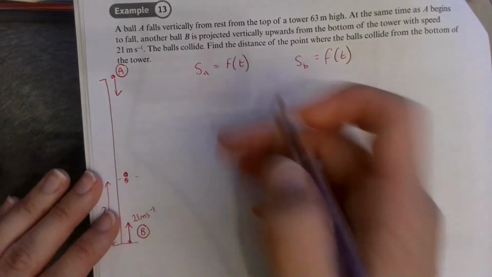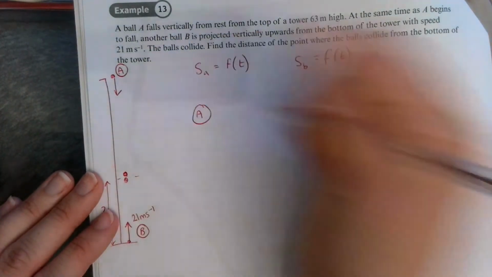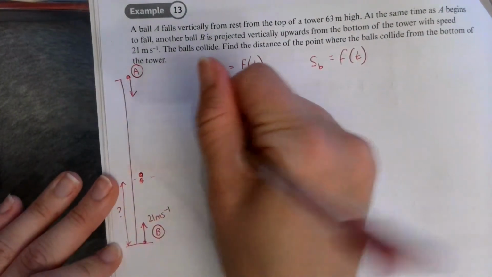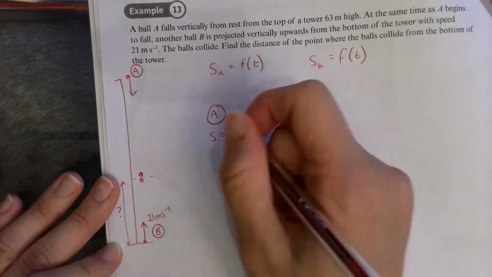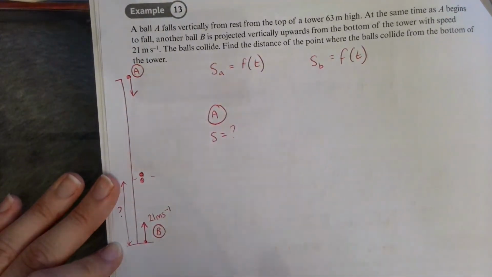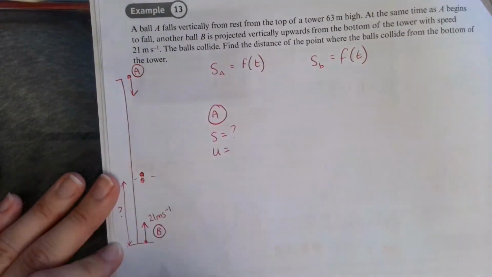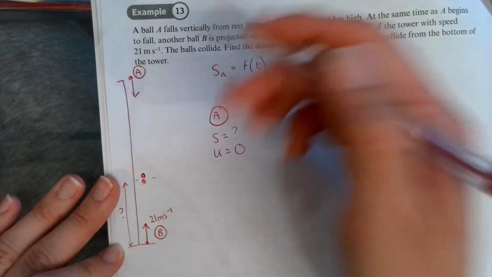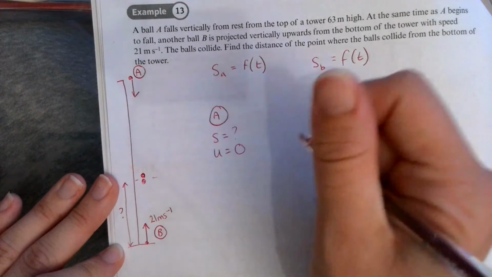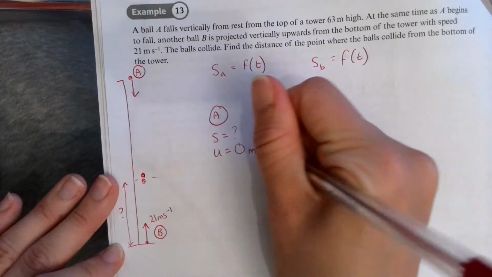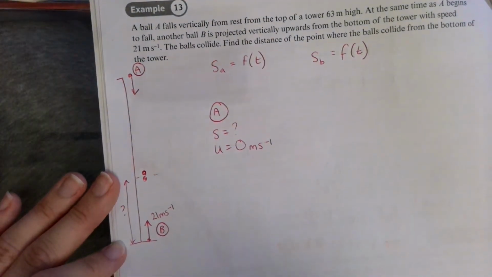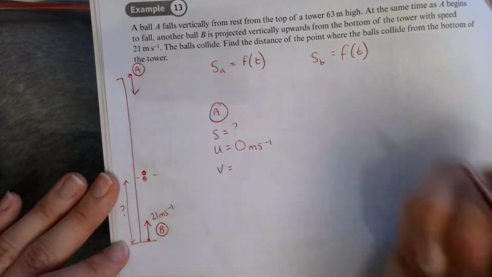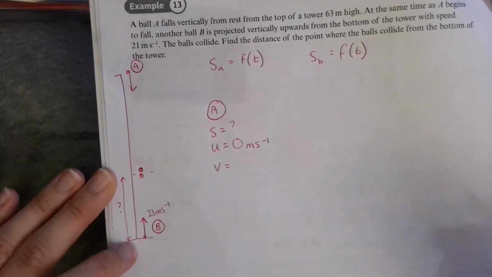So let's talk first about ball A. So I want to say S is what I'm trying to work out. U is 0, and that's because we said the ball A falls from the top of the tower. It's not been pushed, it's not been shot downwards, it's just falling. So the initial velocity is 0 meters per second. The final velocity we don't know, and we're not really interested in.